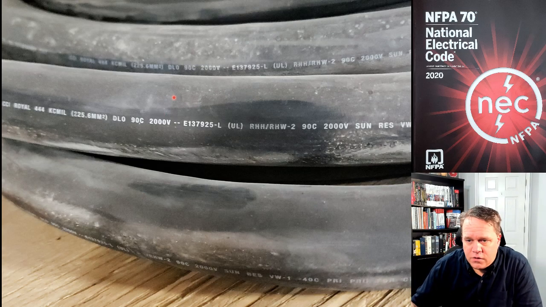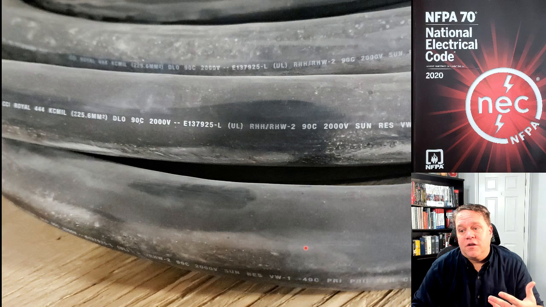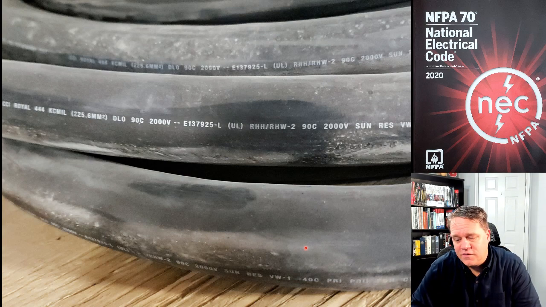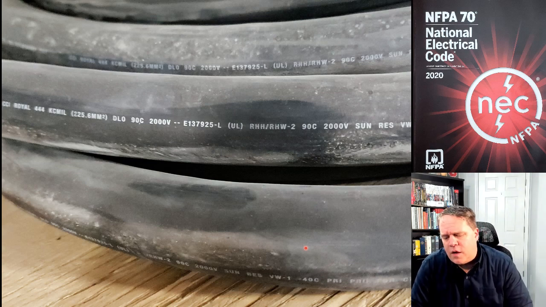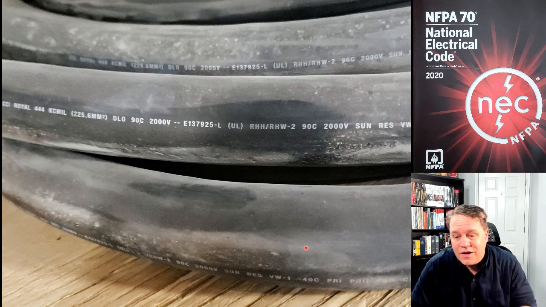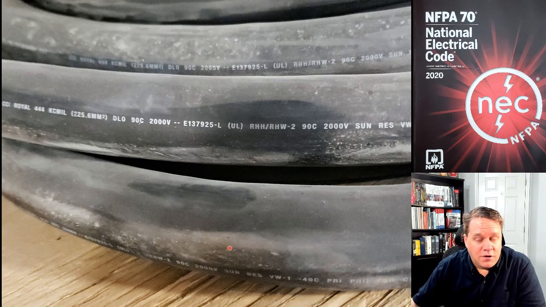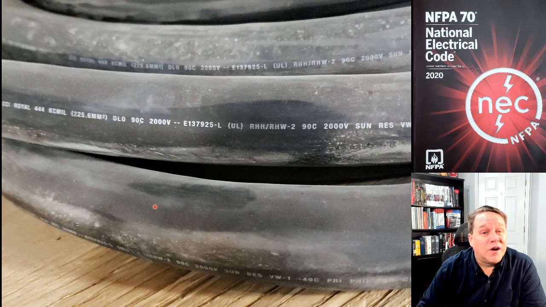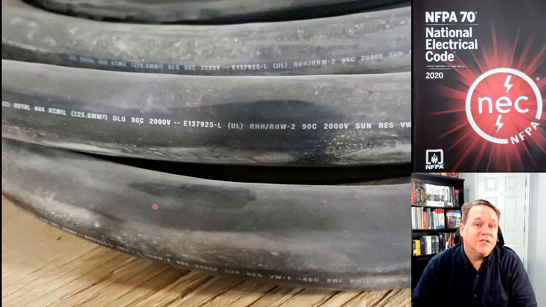That's why, if you look down a little farther, it says RHH/RHW-2 as well. So when you see DLO cable, and I used to get this question all the time, in the area where I inspected, we had a couple of decent sized industrial facilities, and sometimes they would call when they were getting a permit, and they'd say, oh my gosh, I got some 444 kcmil wire. What's the ampacity of it? And I said, well, let's do this in the right sequence. Before we figure out the ampacity, let's figure out what kind of conductor it is. And they'd say DLO. And I'd say, oh, well, that's easy. You can't install it. Anything else I can help you with?